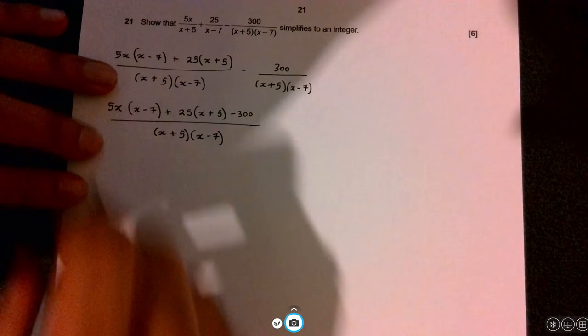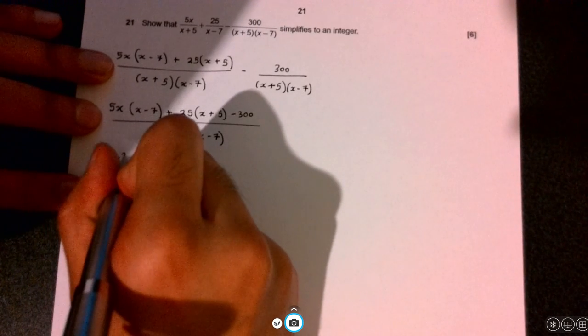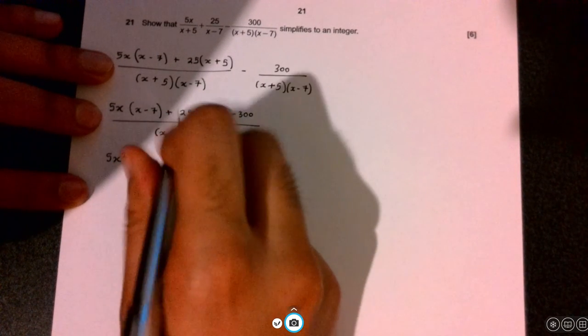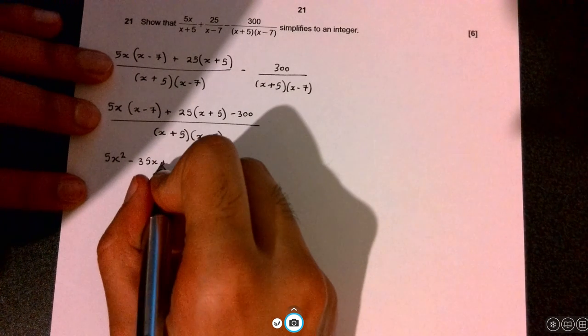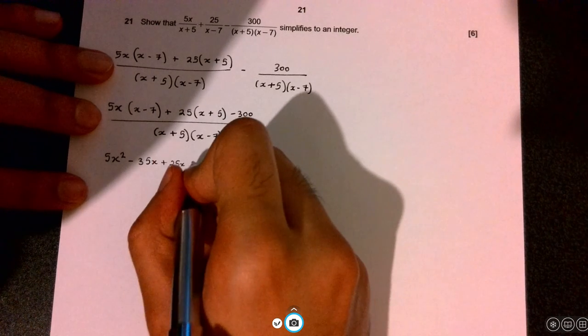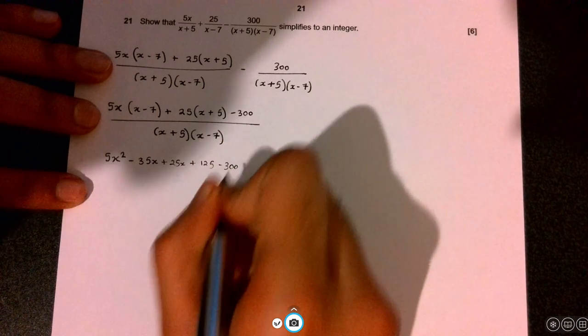Expanding and simplifying the top: 5x times x is 5x squared, 5x times minus 7 is minus 35x, 25 times x is 25x, 25 times 5 is 125, minus the 300.